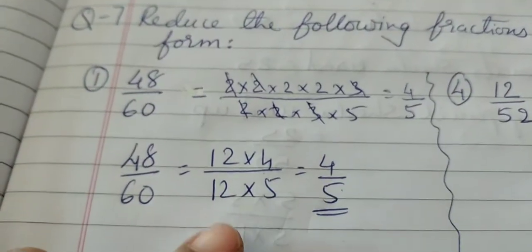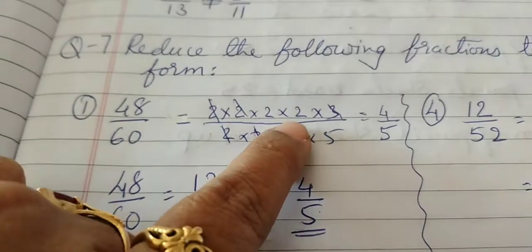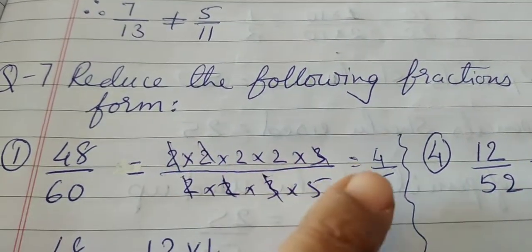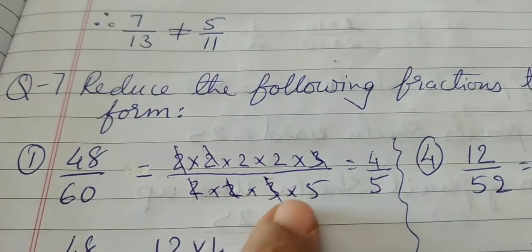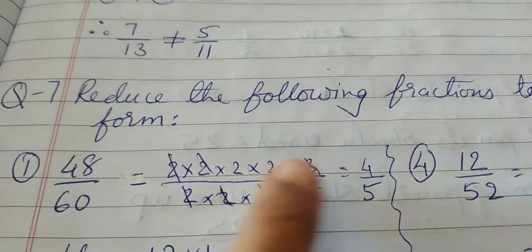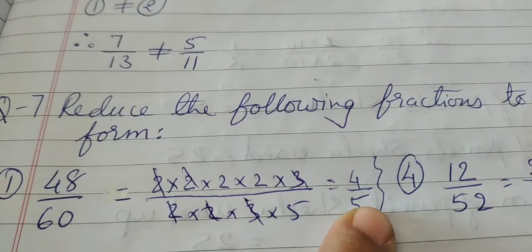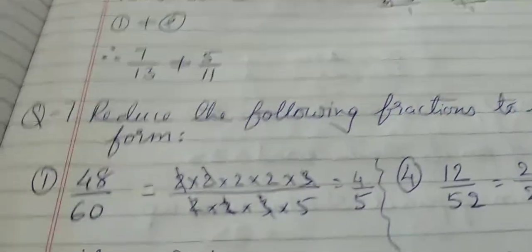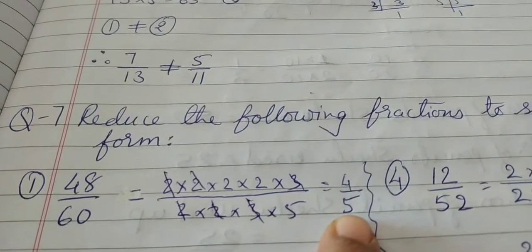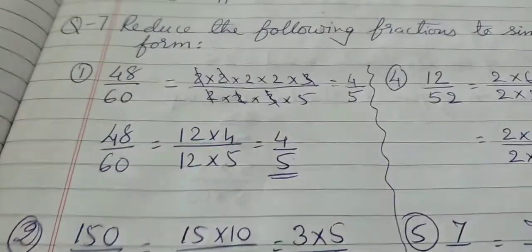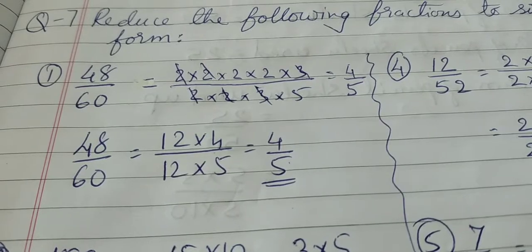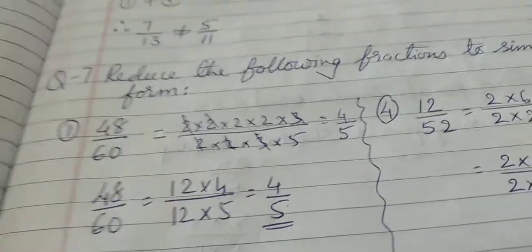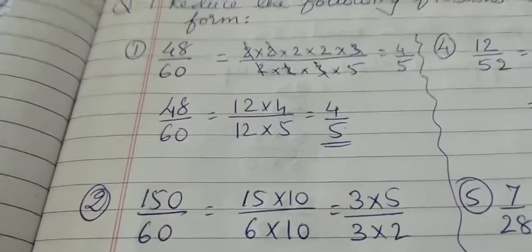I have showed you two methods. This is one method and this is the other method where you prime factorize it and then cancel out the common factors, and whatever remains you multiply and write it down. The numbers in numerator and what is left in denominator will be written in the denominator place, and that is the reduced form. Okay. So this is how to do it, or else memorize the multiplication tables and randomly check and write.